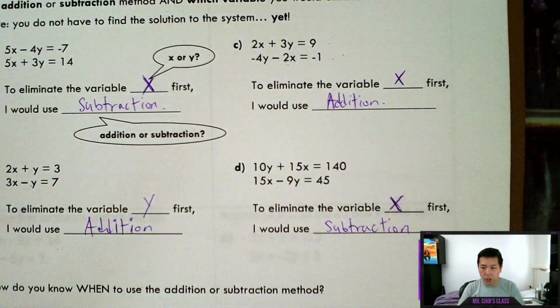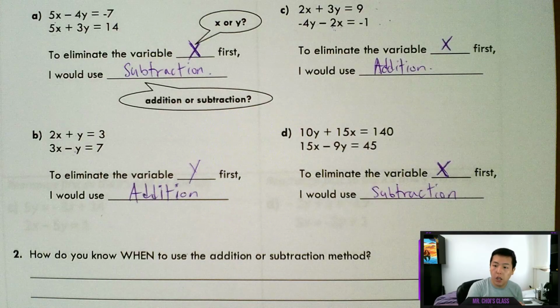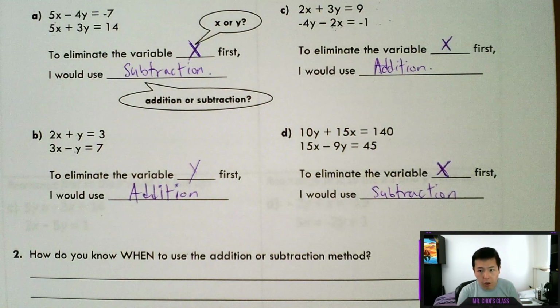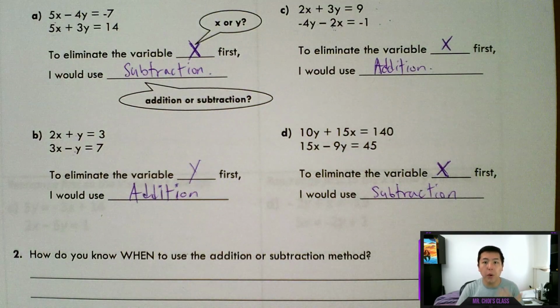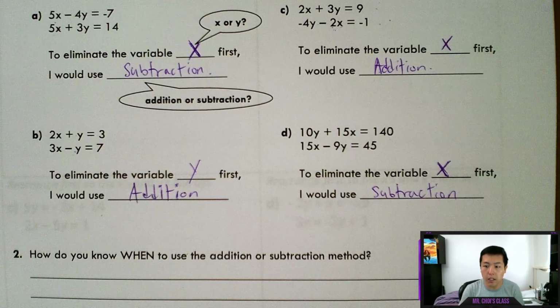Right? So just reviewing what we've learned. This is kind of what we've already done on Tuesday. When we introduced elimination, we went over all these concepts of when do we use addition, when do we use subtraction. We have the notes, but let's write it down again to remind ourselves.